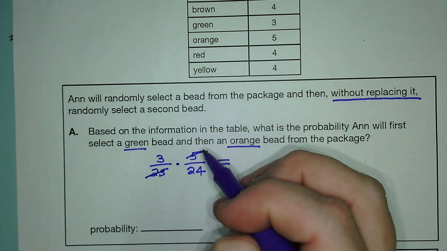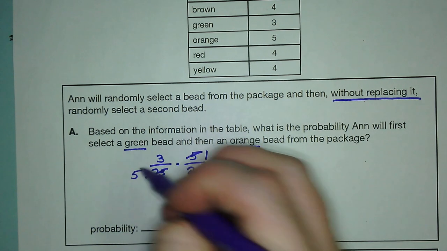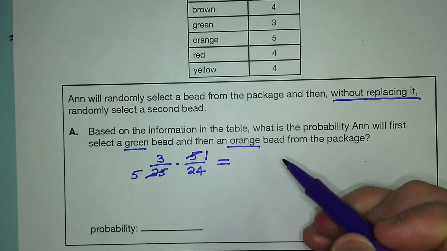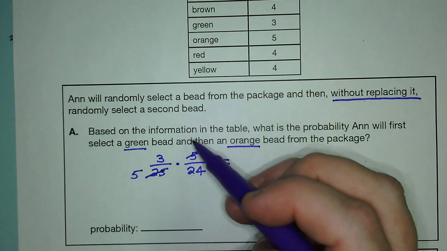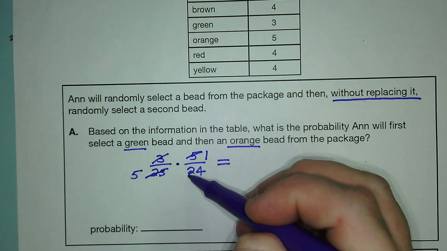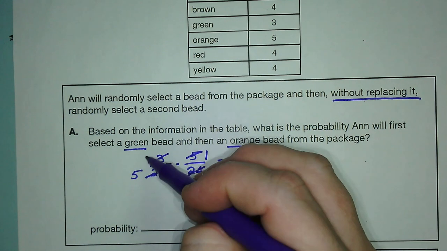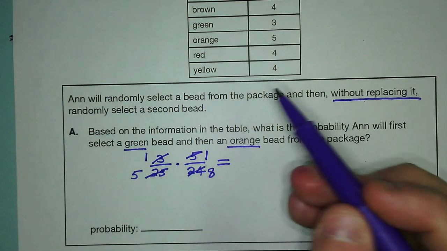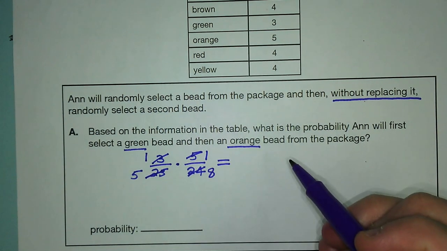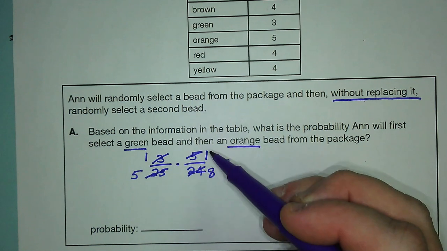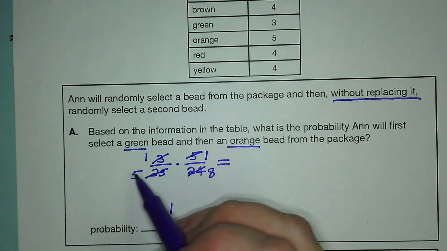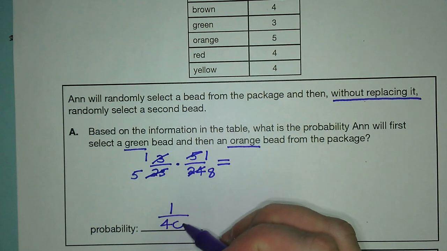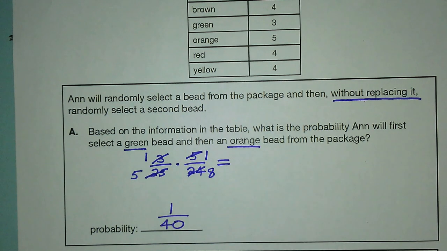That would become just a 1, and the 25 would become a 5. So 5 over 25 simplifies to 1 over 5. And then the 3 over the 24 reduces to 1 over 8. Now that you multiply across, 1 times 1 is just 1, and 5 times 8 is 40. So there's that final answer of 1 over 40.